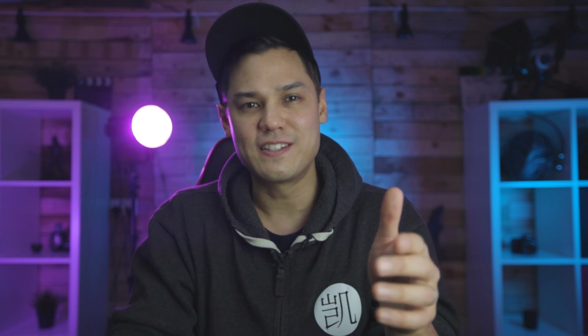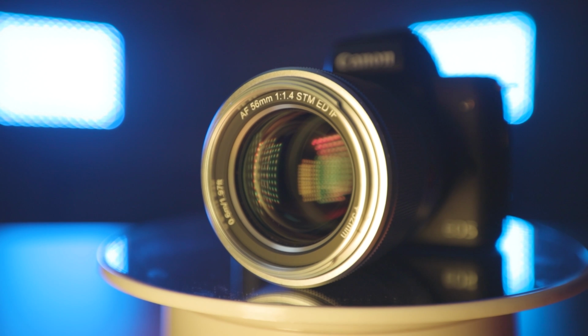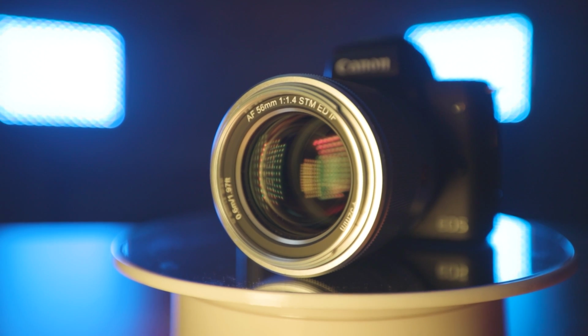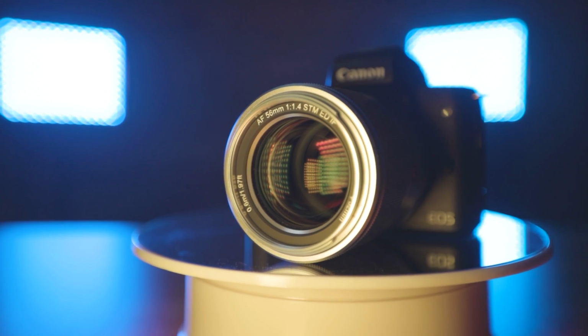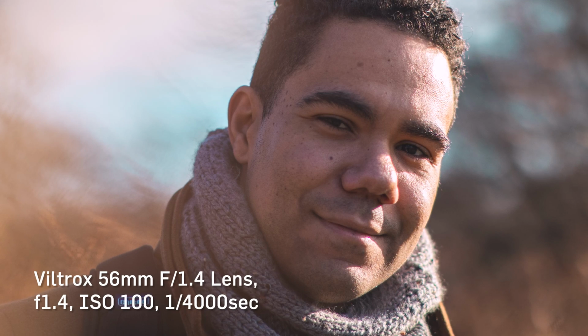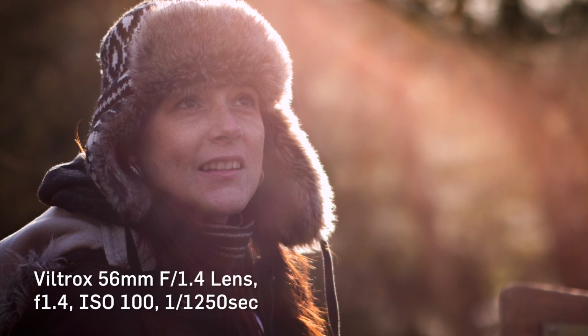So if we look at this lens here, the Viltrox 56mm 1.4, the maximum aperture is 1.4, and that will allow a lot of light in, and we can really isolate our subject from the background using f-stop 1.4, essentially blurring out the background. And here are some examples of using the Viltrox 56mm 1.4 wide open at f-stop 1.4 to create photos with that shallow depth of field or blurred out background.